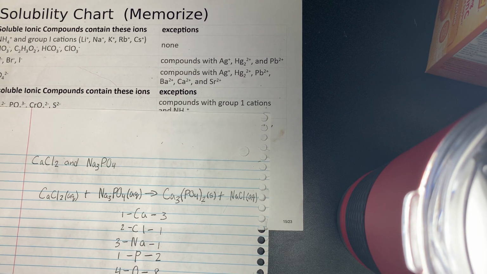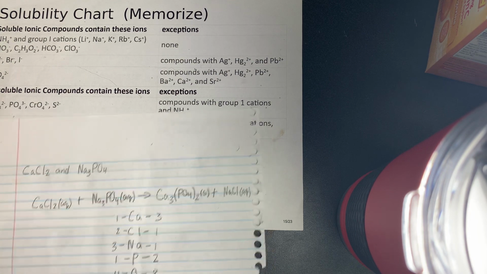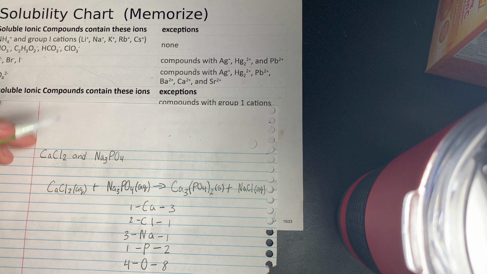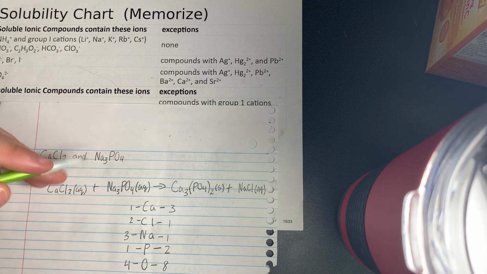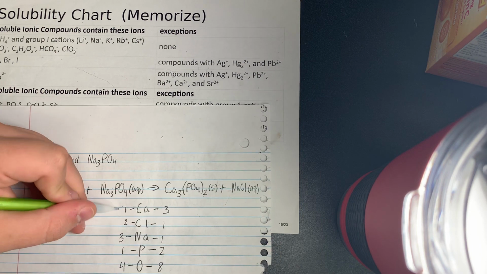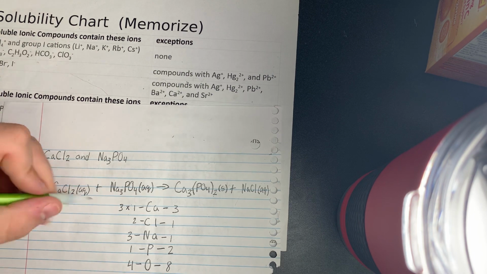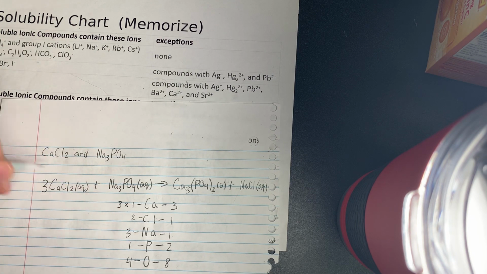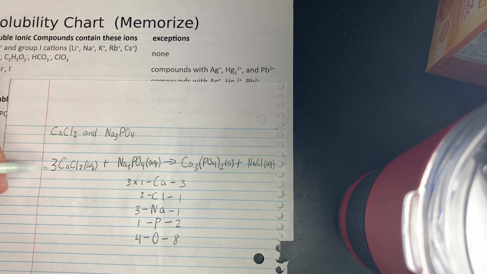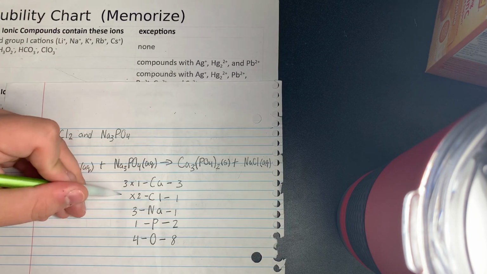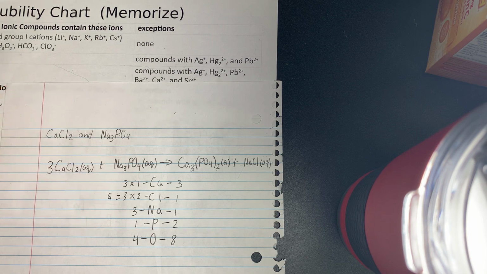So, in order to balance this, we're going to need to first multiply our calciums to get them to 3. When we do that, that turns this into 3 calciums, but we also just multiplied our Cls, making these 6.